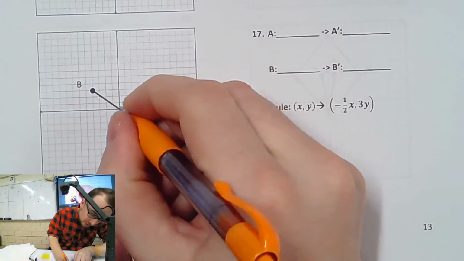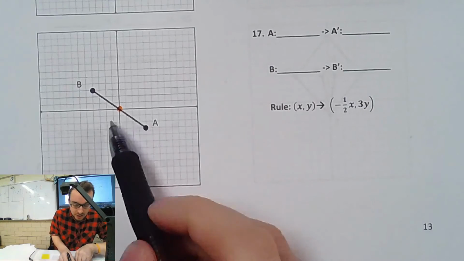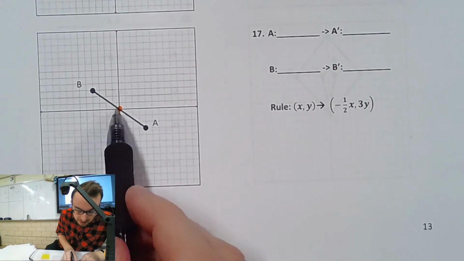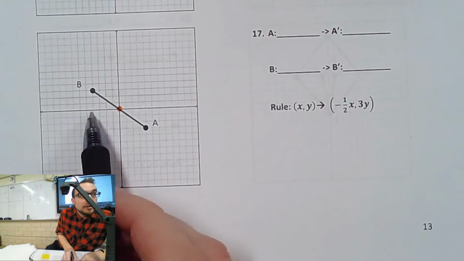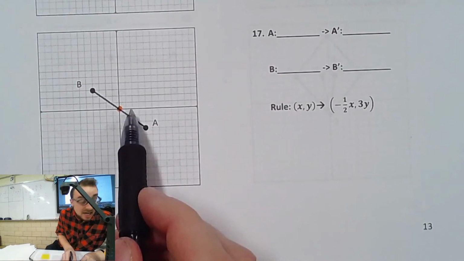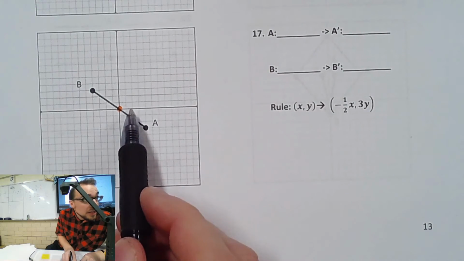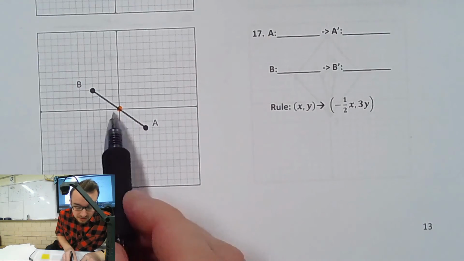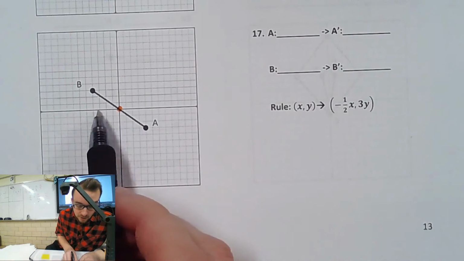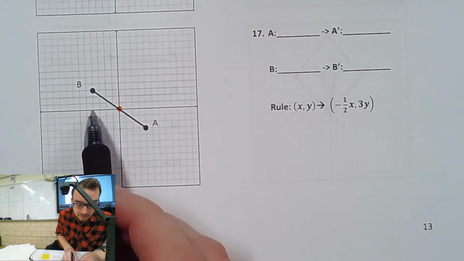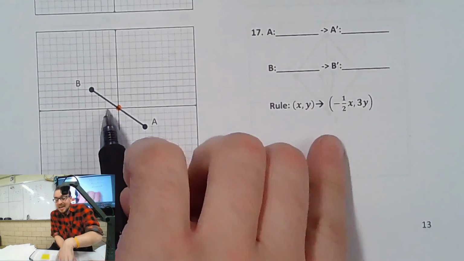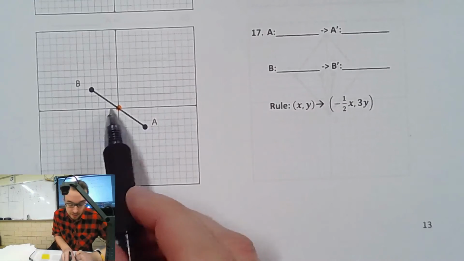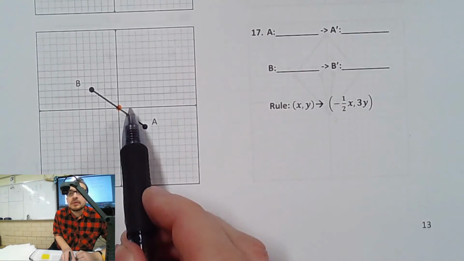Again, 0, 0. Let's look at B. B is how far away horizontally? 4. We're supposed to have that. So 2, and then we negate it, so the other side, right? Horizontal flip. Okay.